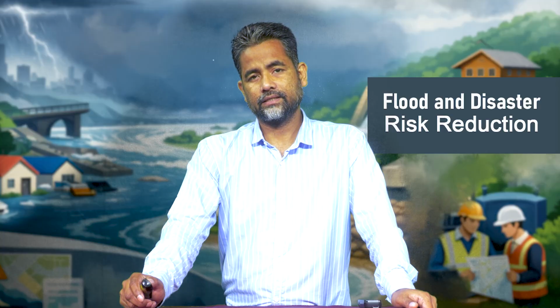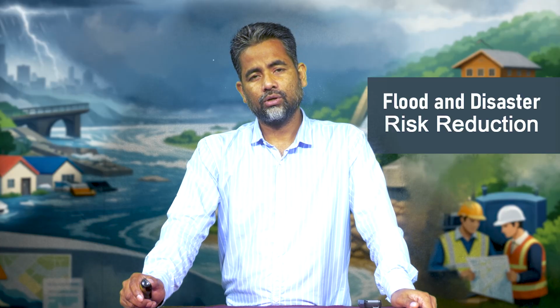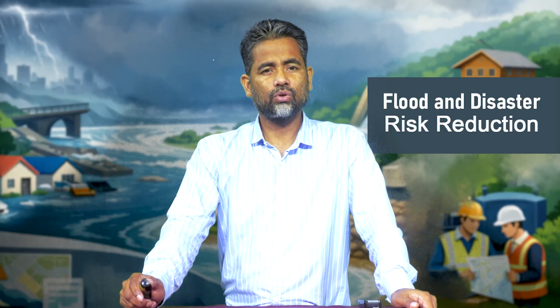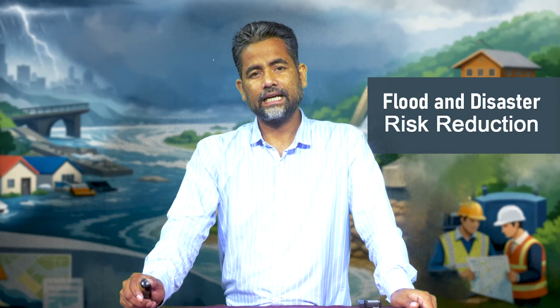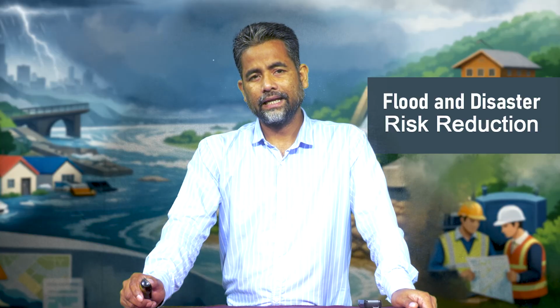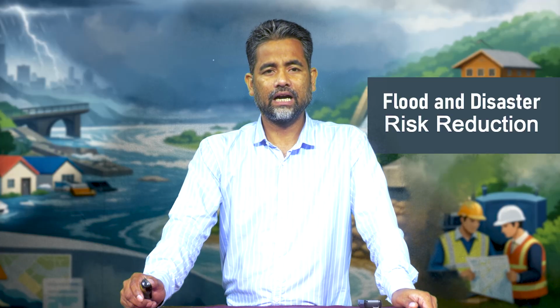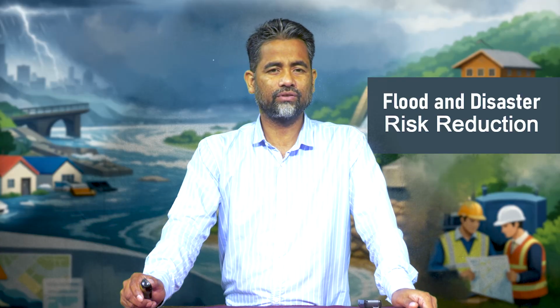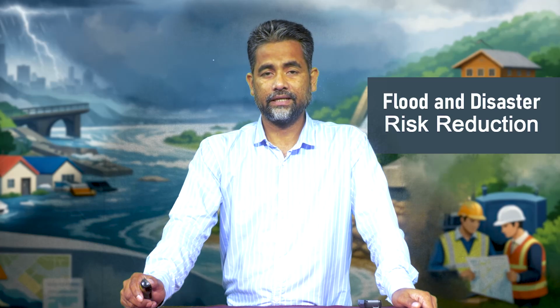Unscientific land use practices. Practices such as shifting cultivation, locally known as jhum, quarrying, unplanned road construction in hills and slope destabilization increase surface runoff and landslide risk, indirectly contributing to flash floods and river sedimentation. While heavy rainfall and natural river behavior are unavoidable, the most severe flood disasters in India are amplified by human actions such as deforestation, unplanned urbanization, encroachment, and poor infrastructure maintenance.